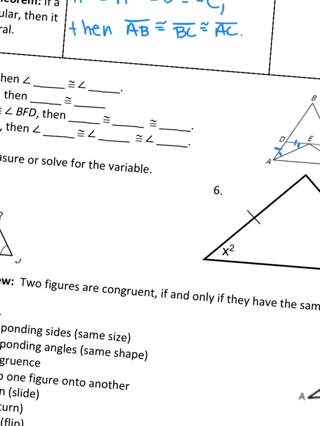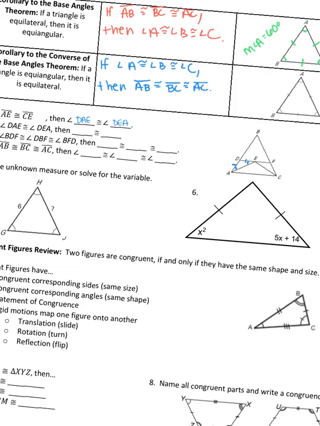Okay, and we can name those as angle DAE is congruent to angle DEA. And be sure that you use 3 letters for naming those angles because there's at least 3 angles with the vertex A and even more with a vertex of E. Okay, so to be sure that we know which ones we are referring to, we're going to use 3 letters because those vertices are not isolated.